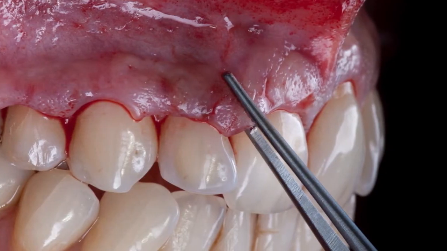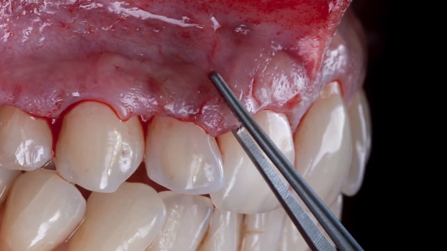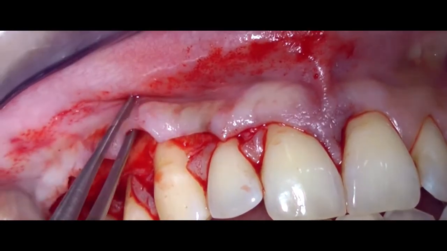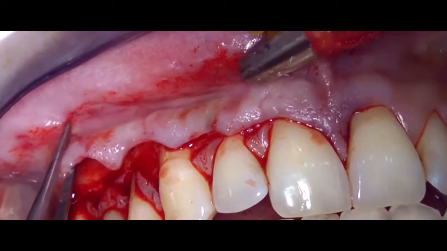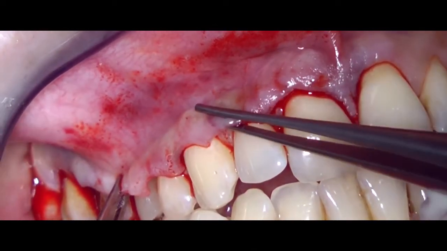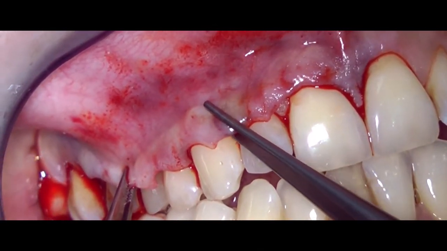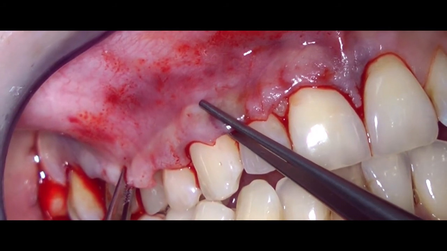We know that the mobilization is complete when the flap can be placed tension-free about 1 millimeter coronally to the teeth's CEJ, and the surgical papilla tips can be effortlessly sutured to the anatomical papilla bed.